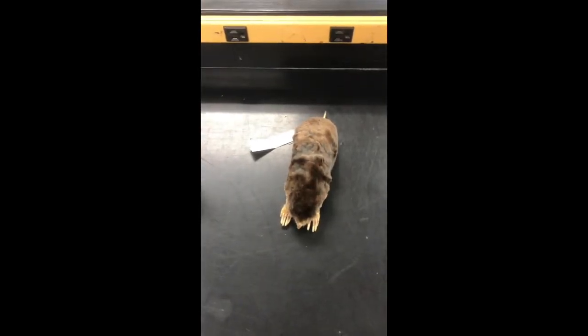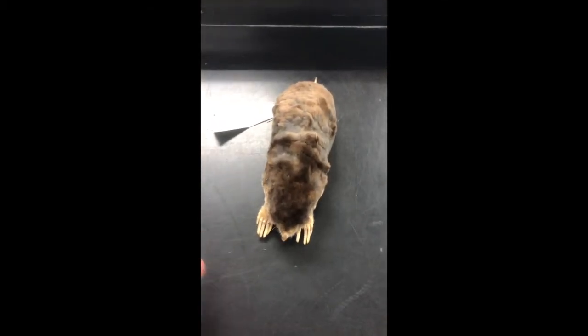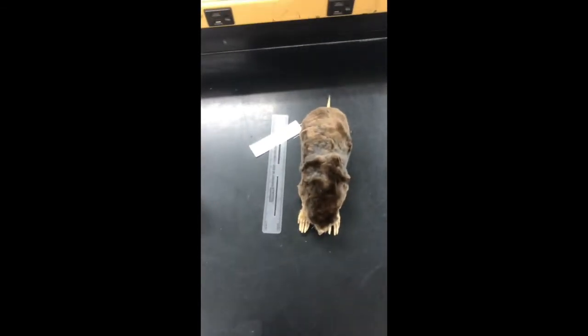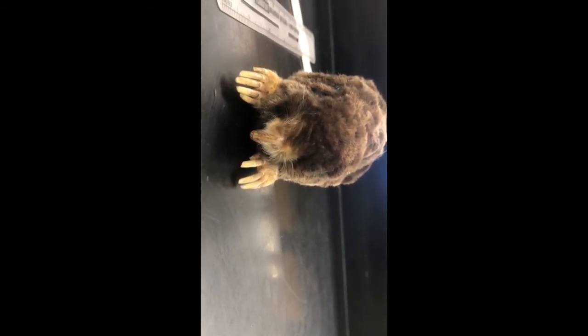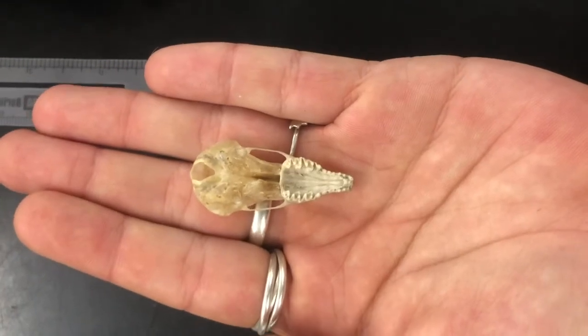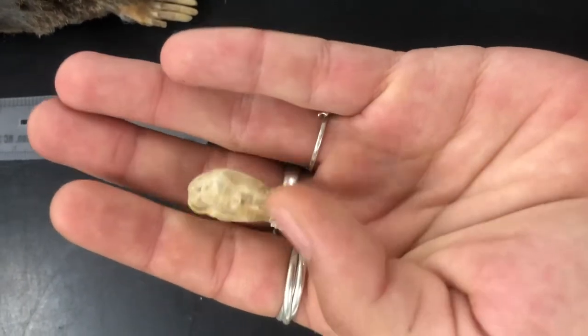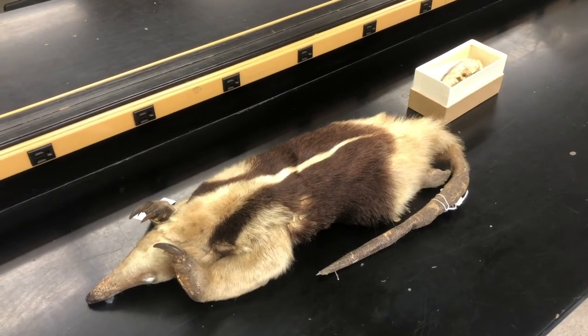There, show them all. This is our Scapanus specimen, which is our mole. It is obviously pretty big. Here's a ruler for size comparison. About 6 inches, has a short stubby tail, and then note the long forearms that are for digging. This is our Scapanus skull. Note it's much bigger than the shrews, does not possess pigmented teeth.